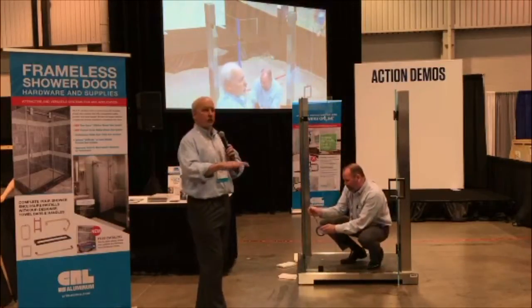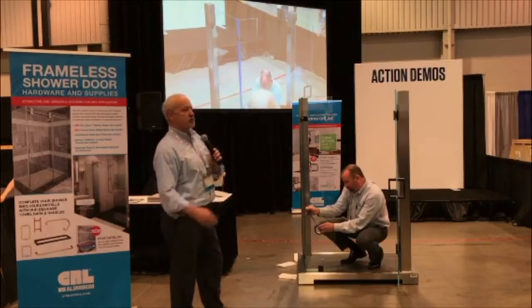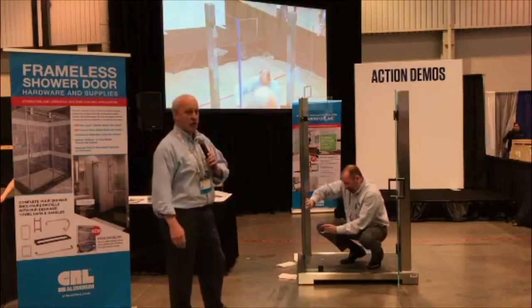So make a point of checking the pitch on that. Make sure it's obviously pitched inward. Another thing we like to talk about is the seals, sweeps, and wipes that are used.